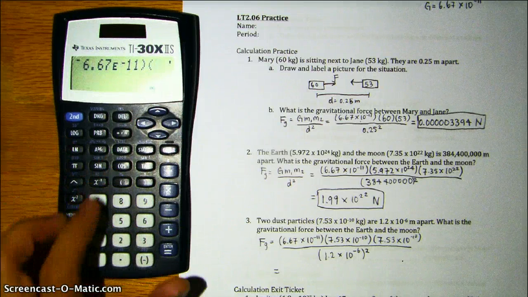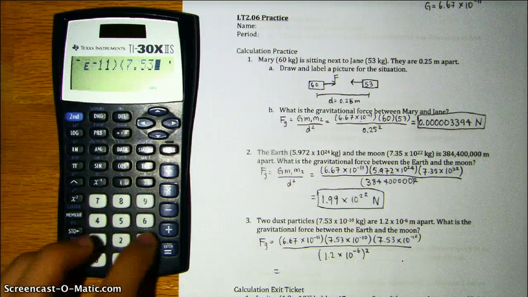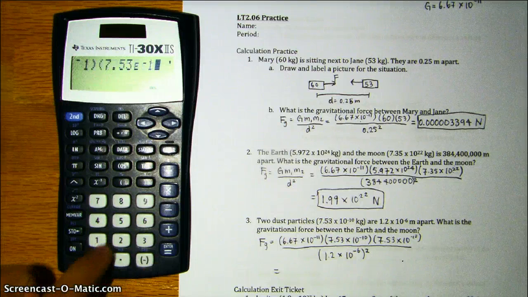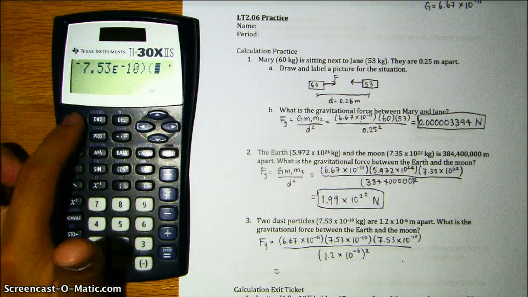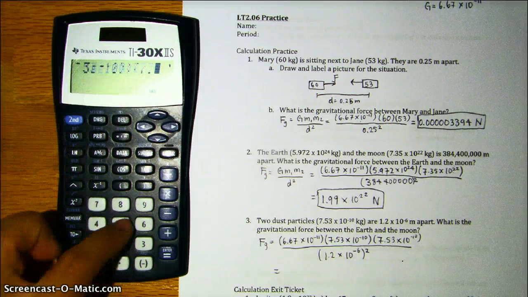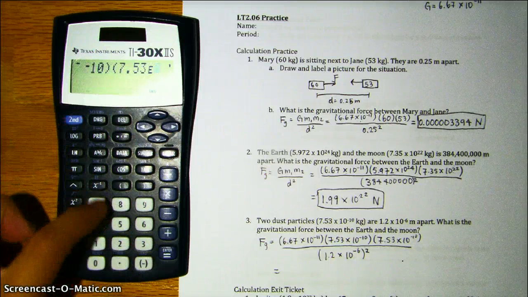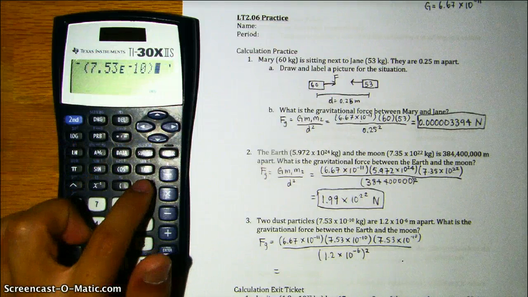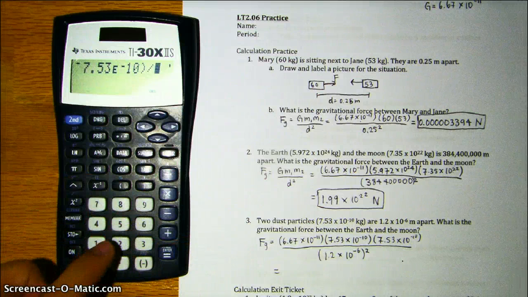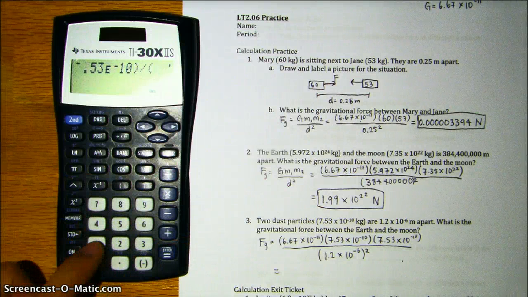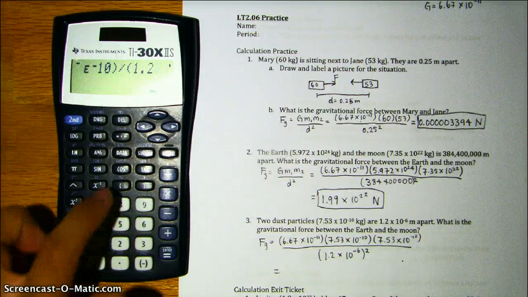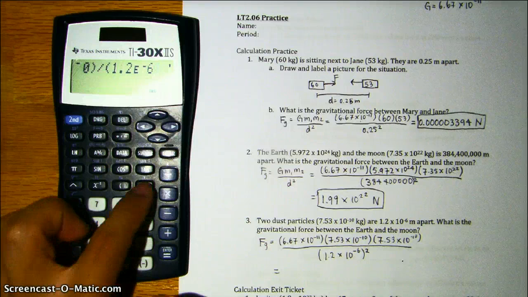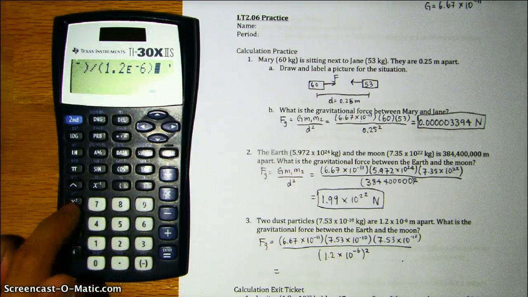Close the parentheses so that we can start the next term, open another one, 7.53e negative 10, open another parentheses, 7.53e negative 10, divided by 1, open a parentheses, 1.2 e negative 6, close the parentheses, and make sure that you square it.